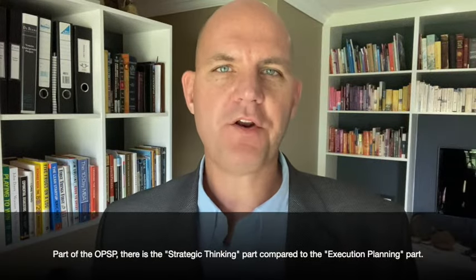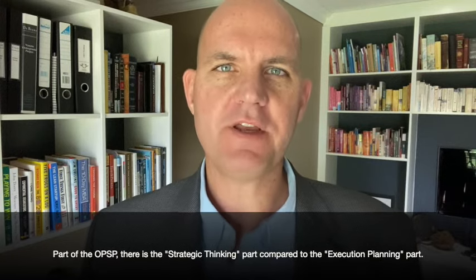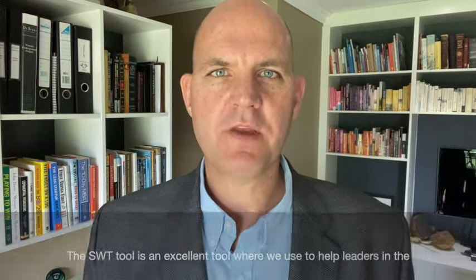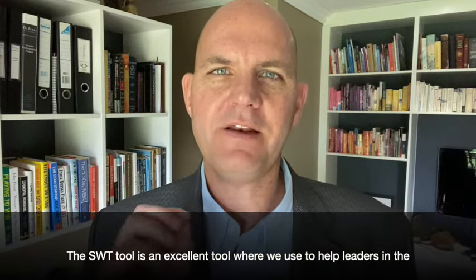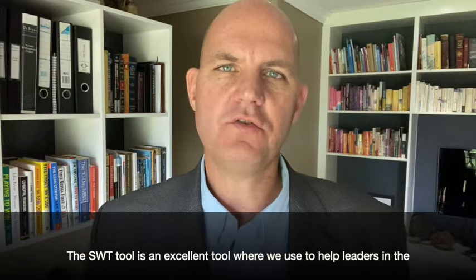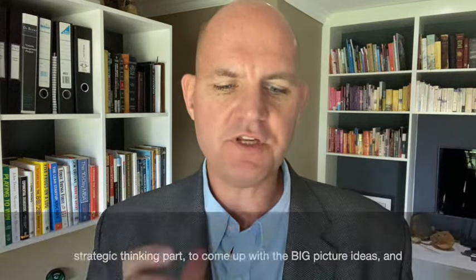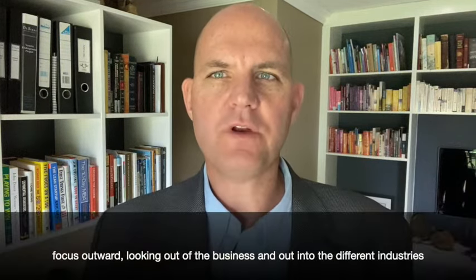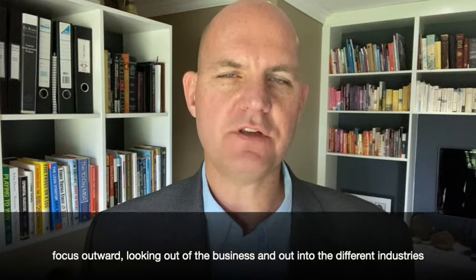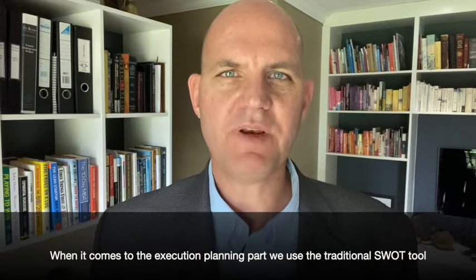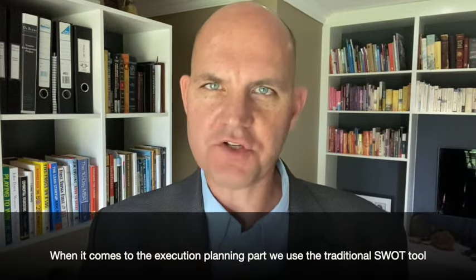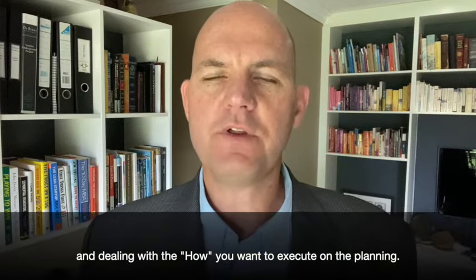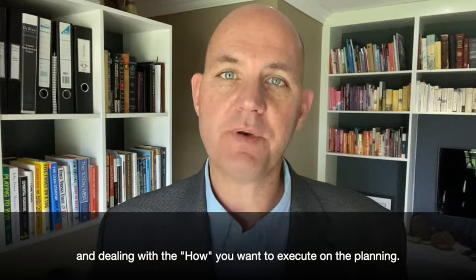Now, part of the one-page strategic plan, there is the strategic thinking part compared to the execution planning part. The SWT tool is an excellent tool that we use to help leaders in the strategic thinking part to come up with big picture ideas and focus outward, looking out of the business, out into the different industries. When it comes to the execution planning part, we use the traditional SWOT tool, and that's more inwardly focused, looking into the business and dealing with how you want to execute on the planning.